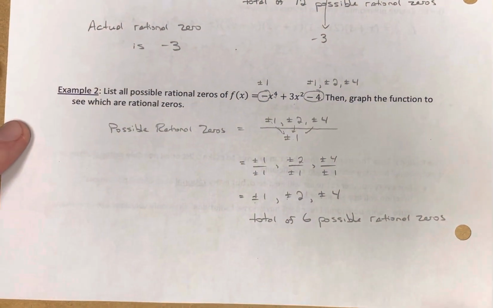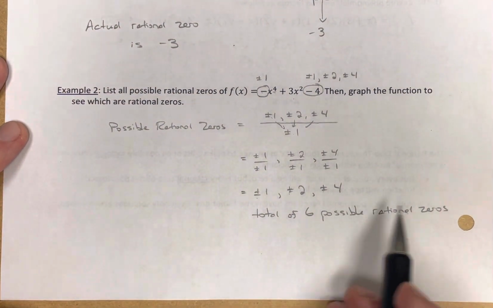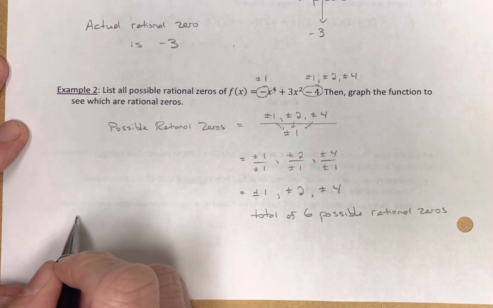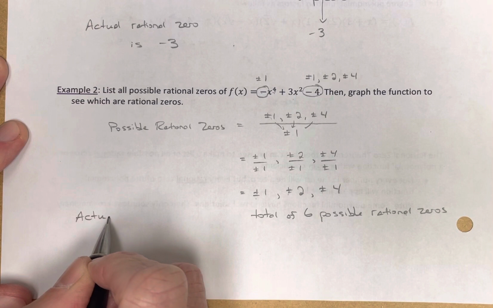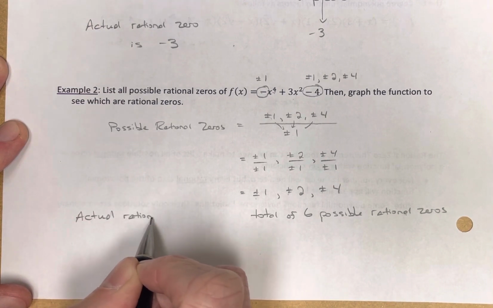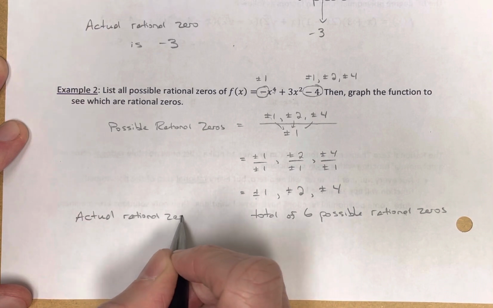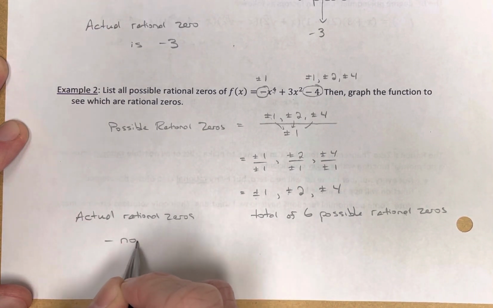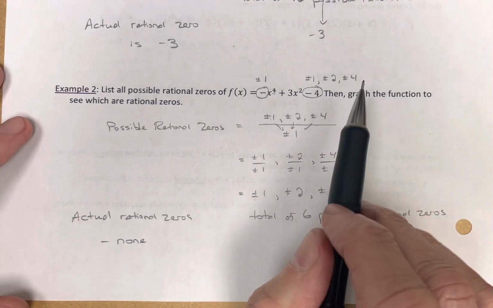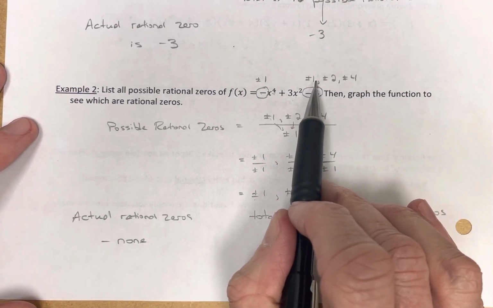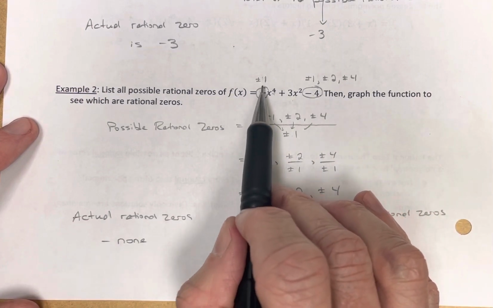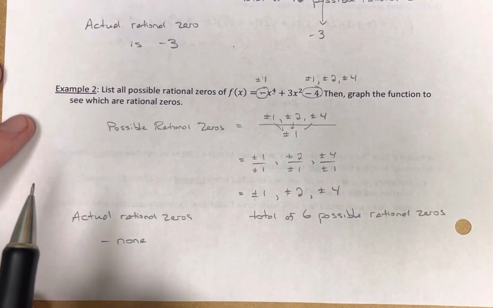So these are the ones that I could have had, but it turns out I have no rational zeros. So actual rational zeros? None. None of those at all. So there you have it. It's simply the factors of the constant term divided by the factors of the leading coefficient.